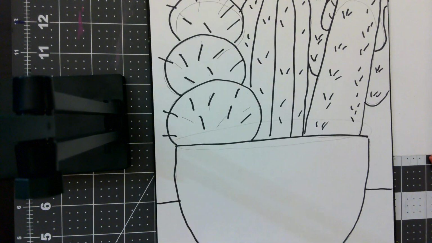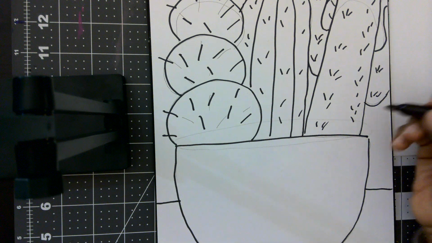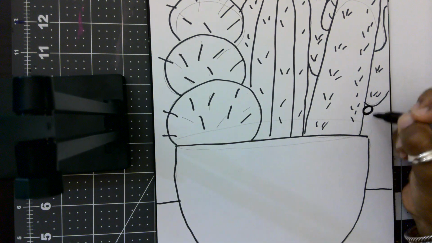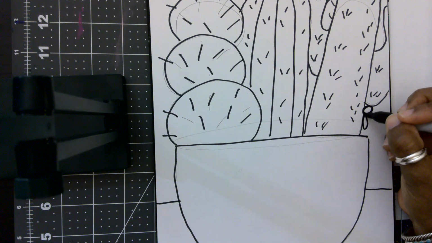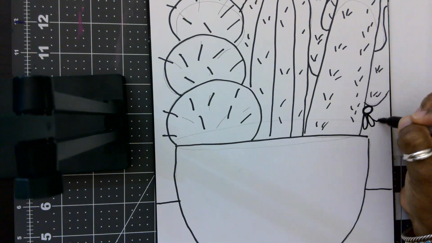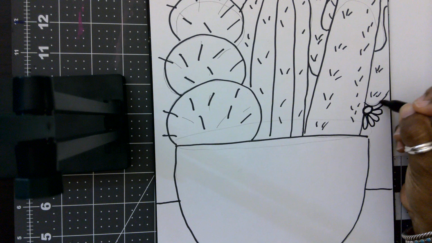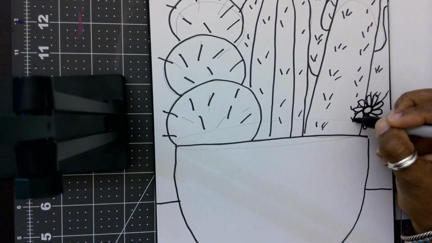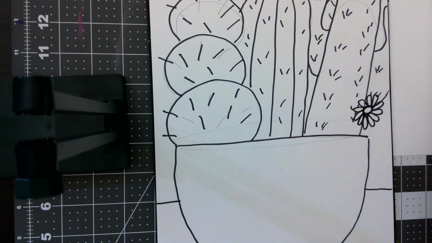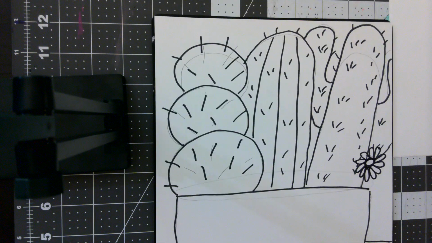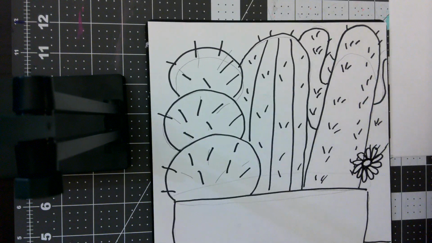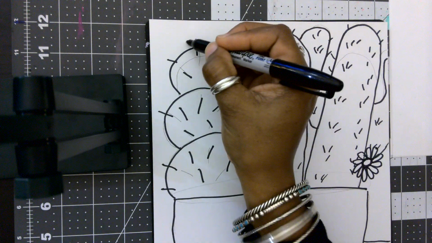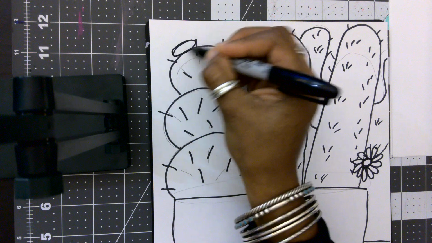All right, now sometimes cactuses have flowers. So I'm going to do like this and create an oval shape like this. And then I'm going to come in like this to create a flower. Okay. All right. And if you want to create another flower, you can. Okay. So there's my flower. And some flowers are also on the larger ones, like that.